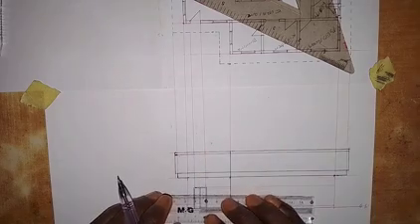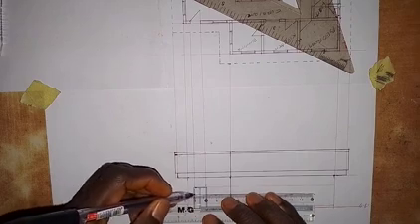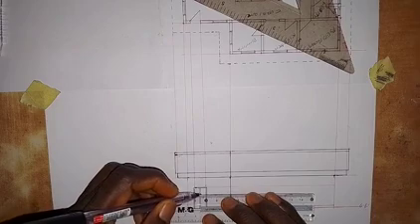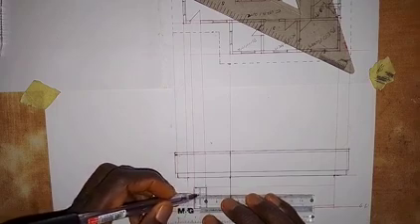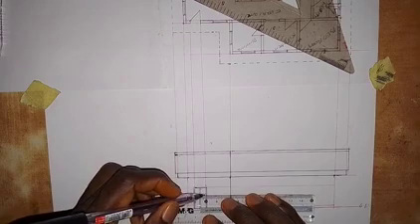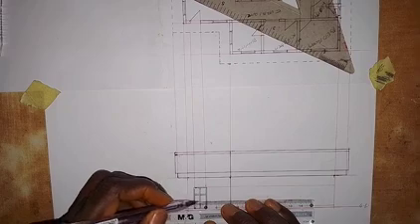Then I just break it down into 3. That's my choice. So I want it to be like this.